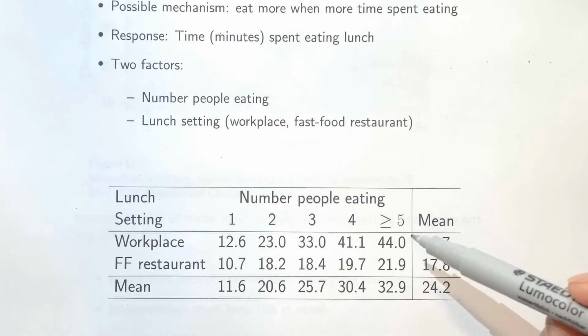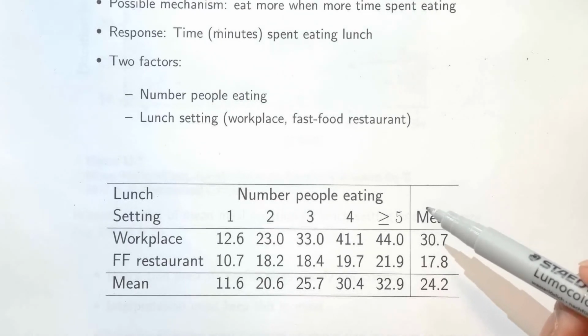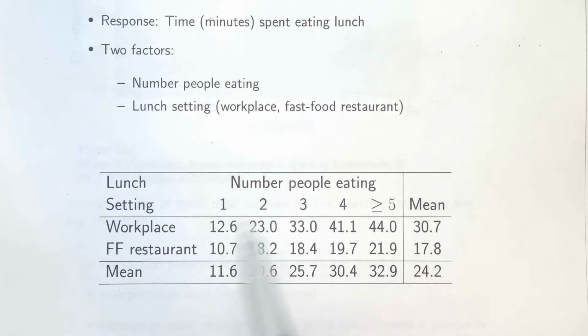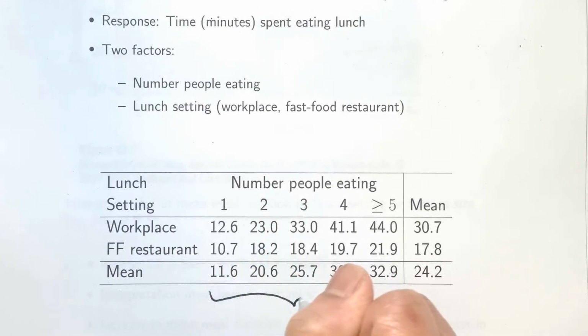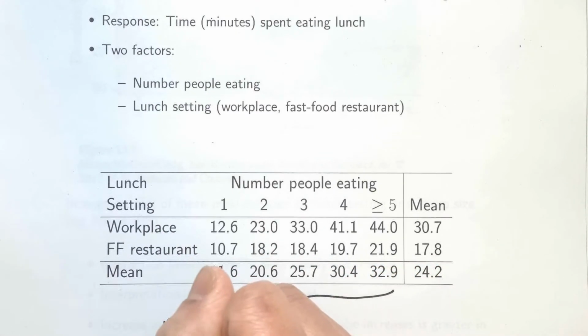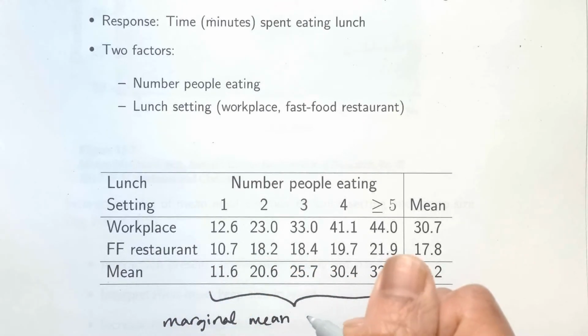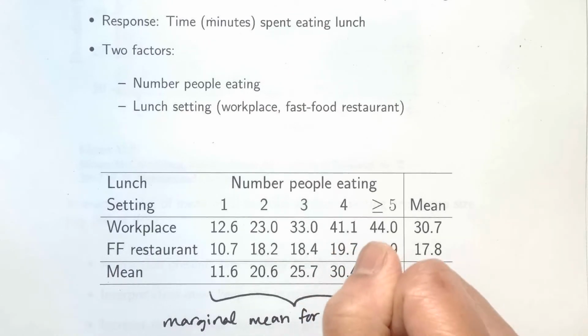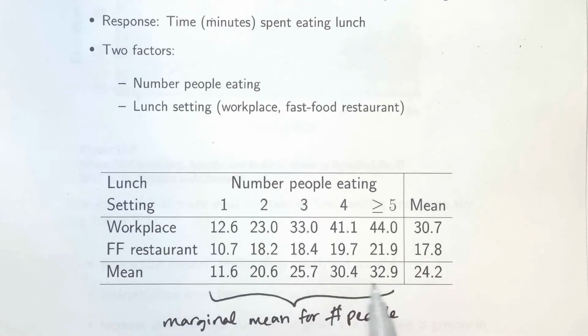So here's what our data looks like. And again, looking at the numbers briefly, we can see this one is giving us the number of people eating. So this is the marginal mean for number of people, and you can see it tends to increase.